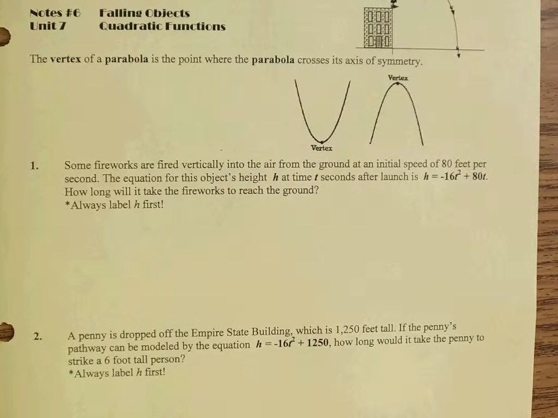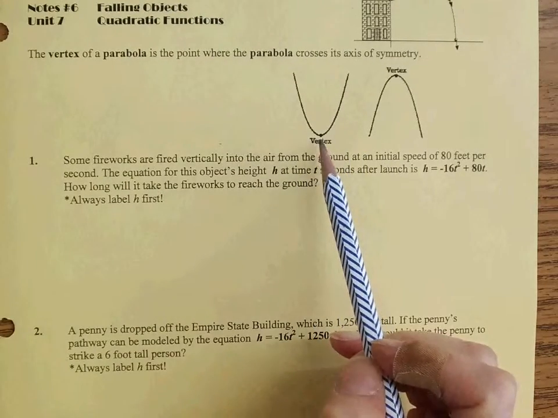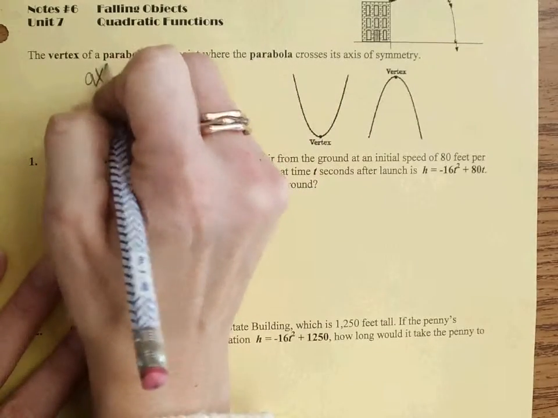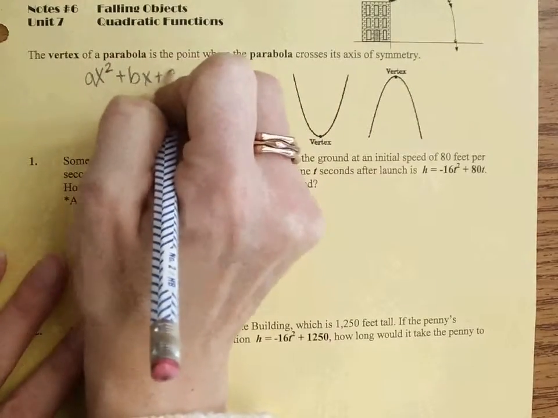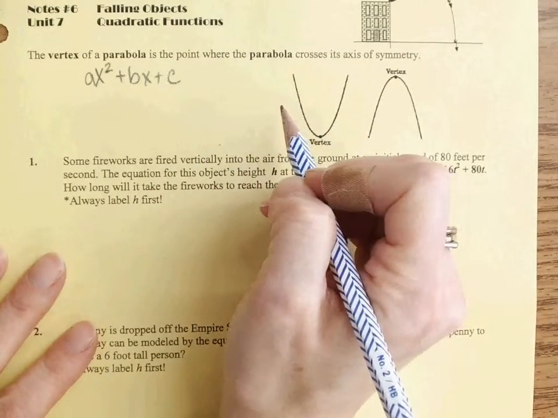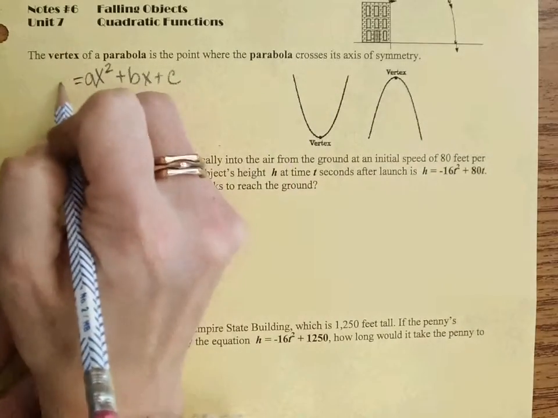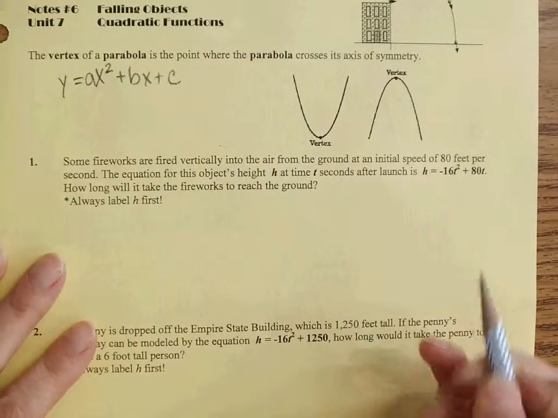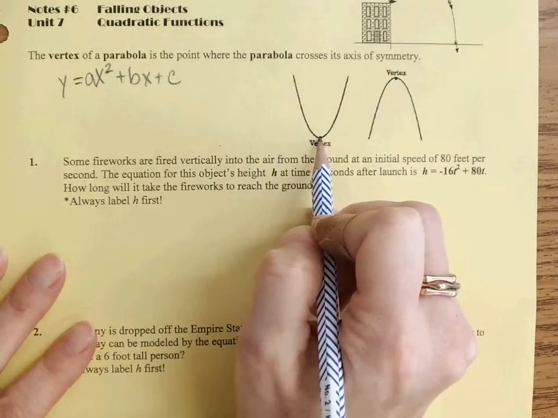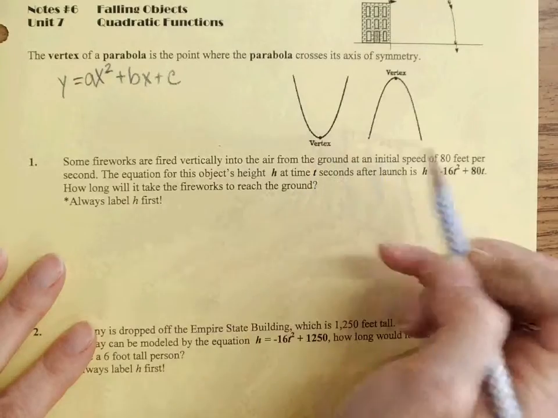All right, here we are on our quadratic functions unit talking about falling objects. We have to think about quadratic functions, which are ax squared plus bx plus c. We're going to start making a connection with graphing. This equation is going to be equal to y, and when I graph this function, the graph is a parabola. These are two examples of parabolas.